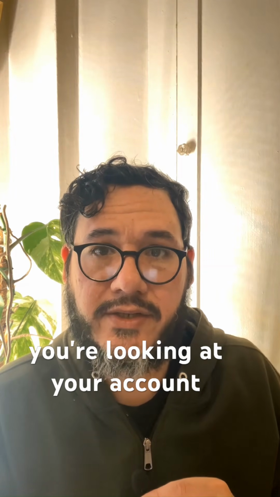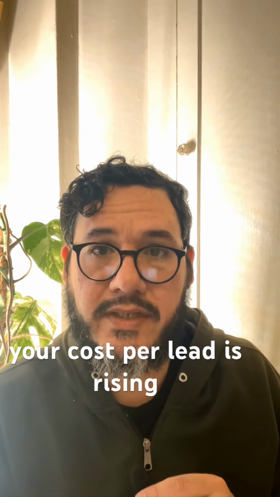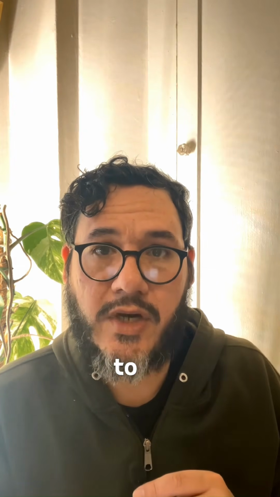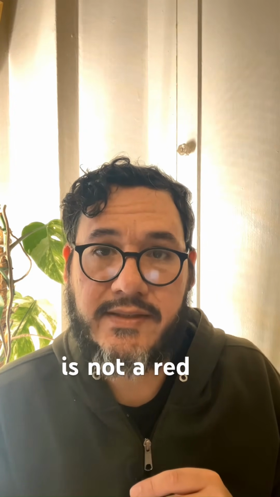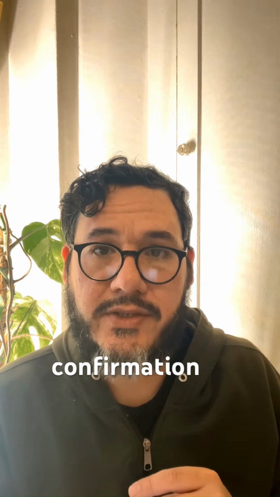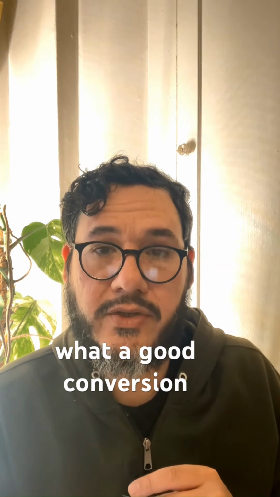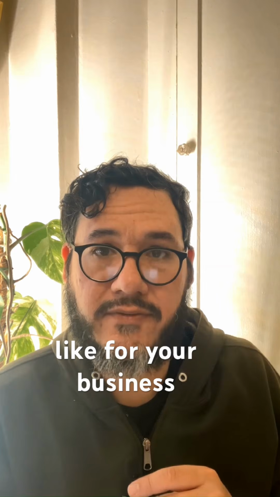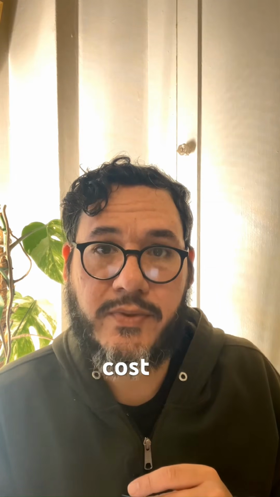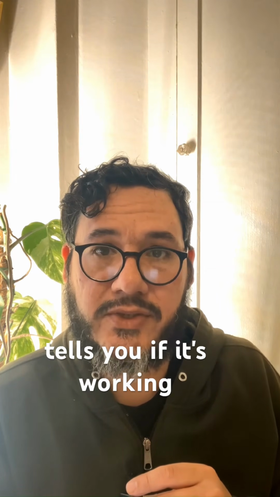So if you're looking at your account and your cost per lead is rising after switching to offline conversion tracking, that is not a red flag. It's confirmation that Google is relearning what a good conversion actually looks like for your business. Track cost per sale. That's the number that tells you if it's working.